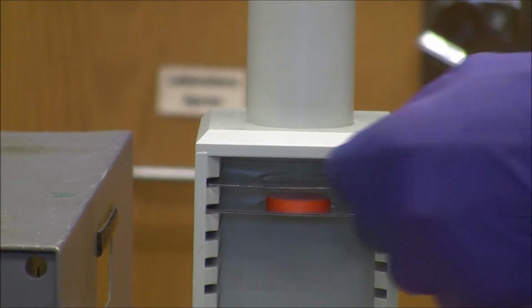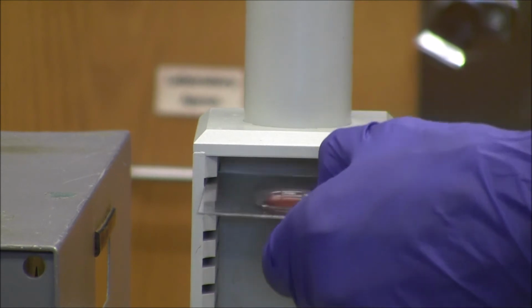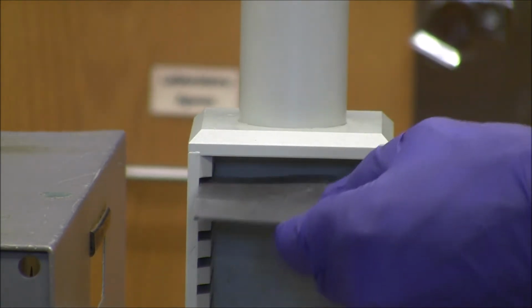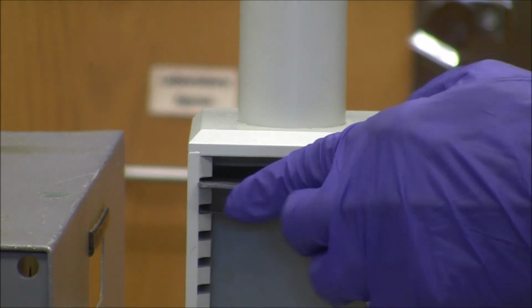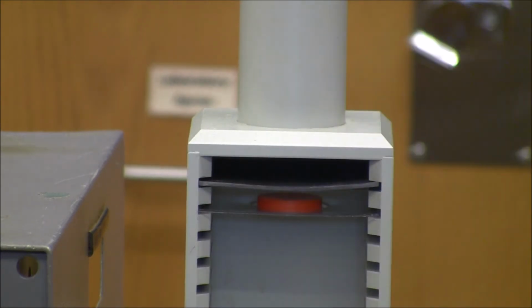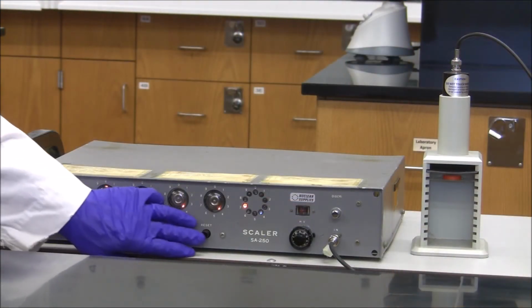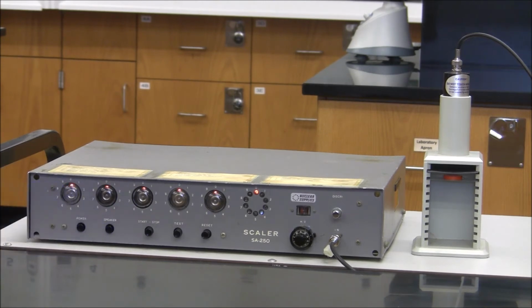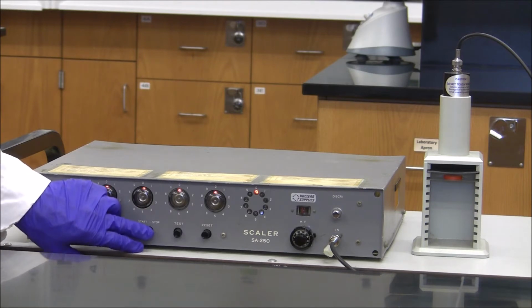Now finally, we're going to replace the plastic shielding with a piece of lead. And we will count for 30 seconds and see how well the lead affects the radioactivity as it tries to impinge upon the Geiger-Müller tube. Reset to 0, speaker on, significantly less, and let's count for 30 seconds.